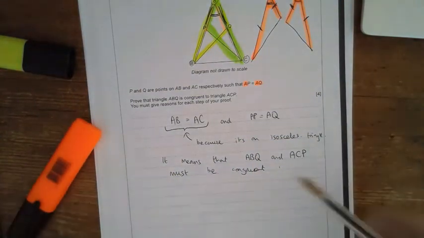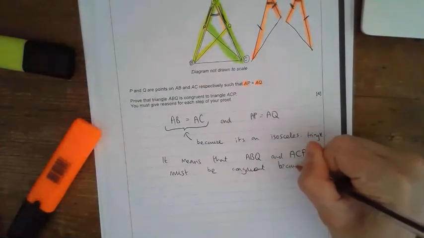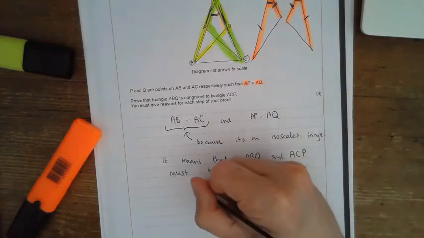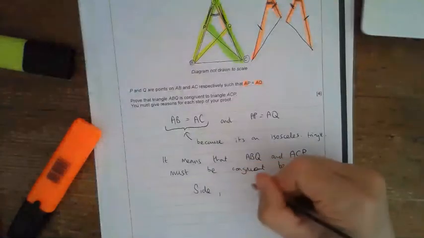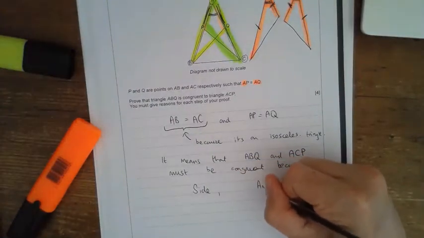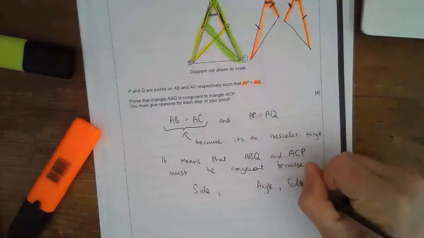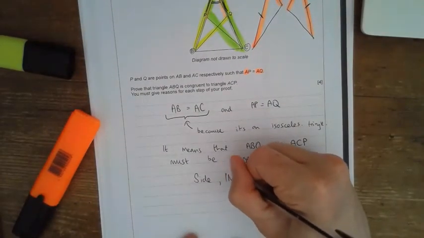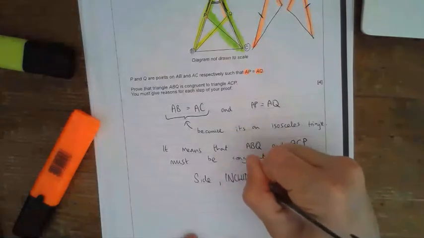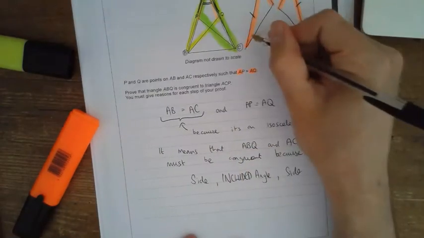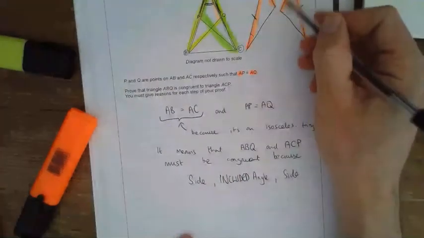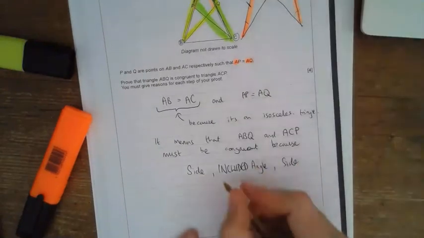So we say because side, and then it's not good enough to just say angle side. You have to include a really important word here, which is included angle, okay? If it was this angle down here or this angle down here, it wouldn't matter. Those two sides we know are the same, okay? So that's what the definition is.